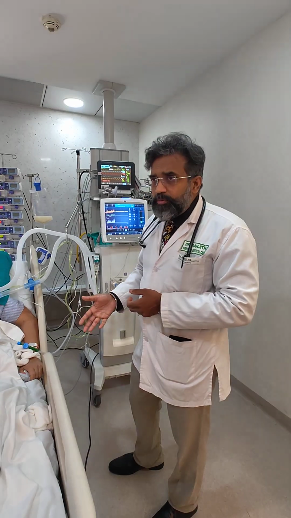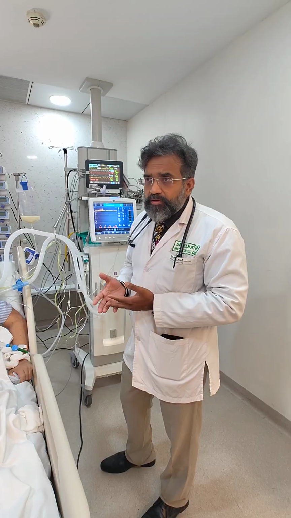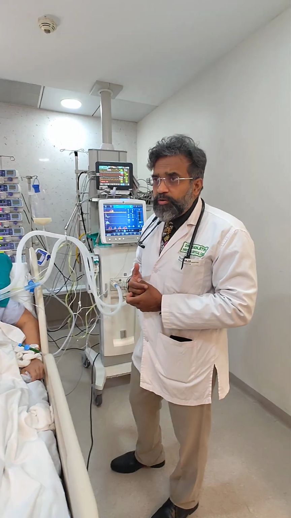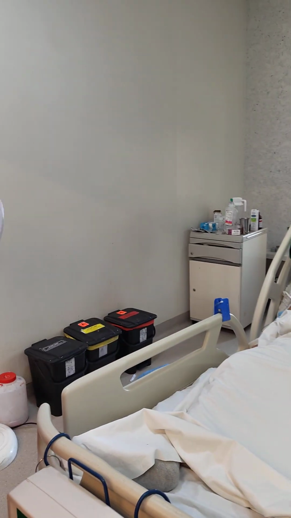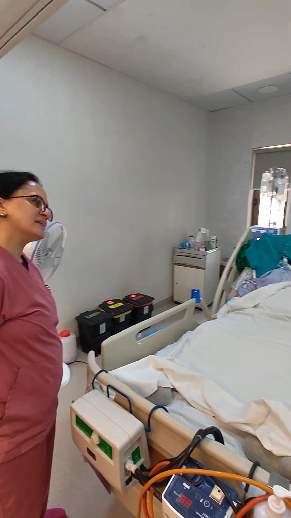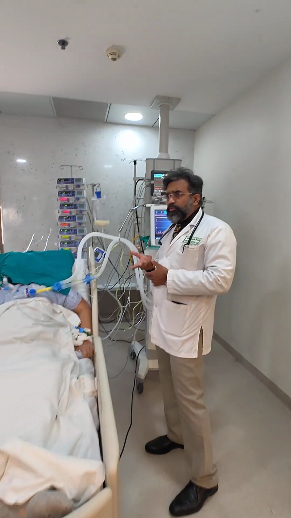Tomorrow, if the urine output drops, giving the fluid may not be a good idea. Actually, escalating the supports is what I would probably do. Suppose the extravascular lung water is already on a very high side, say around 10. You can still do that now. We can still do it. So you have to judge that.